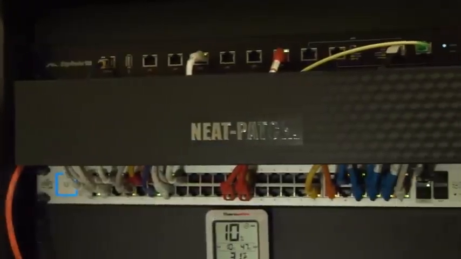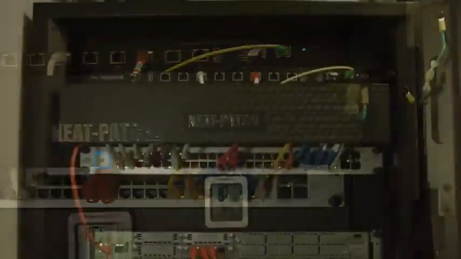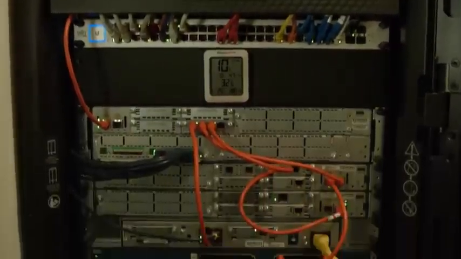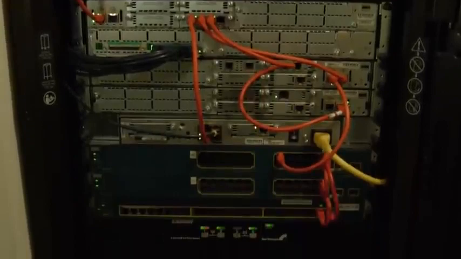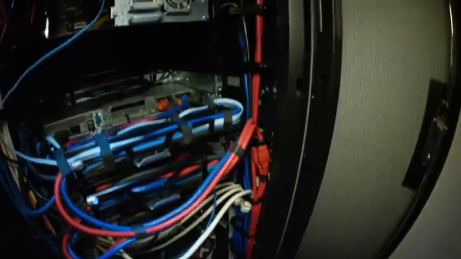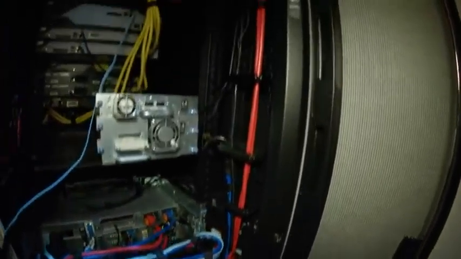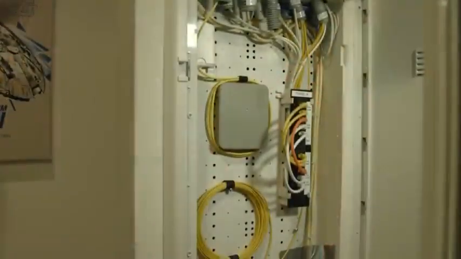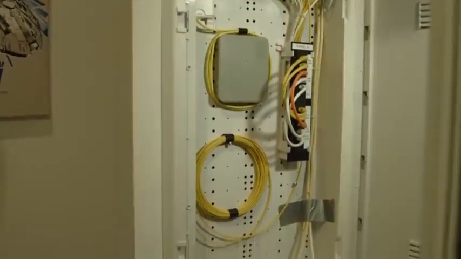While a SOHO network will only have a few devices, a corporation, for example a bank, will have many devices. This is called an enterprise network. The enterprise network may cover several floors in a building. They may also have several office buildings in different cities or even across different countries.